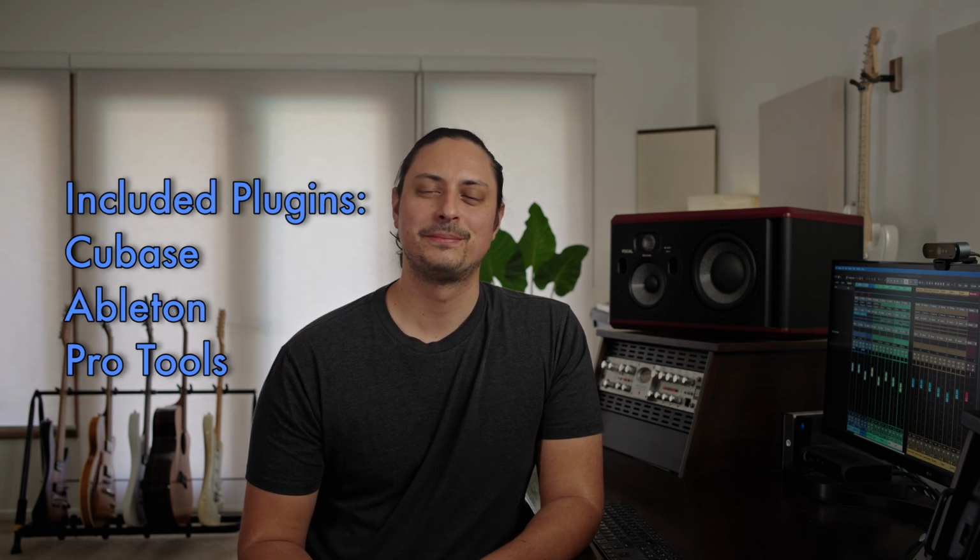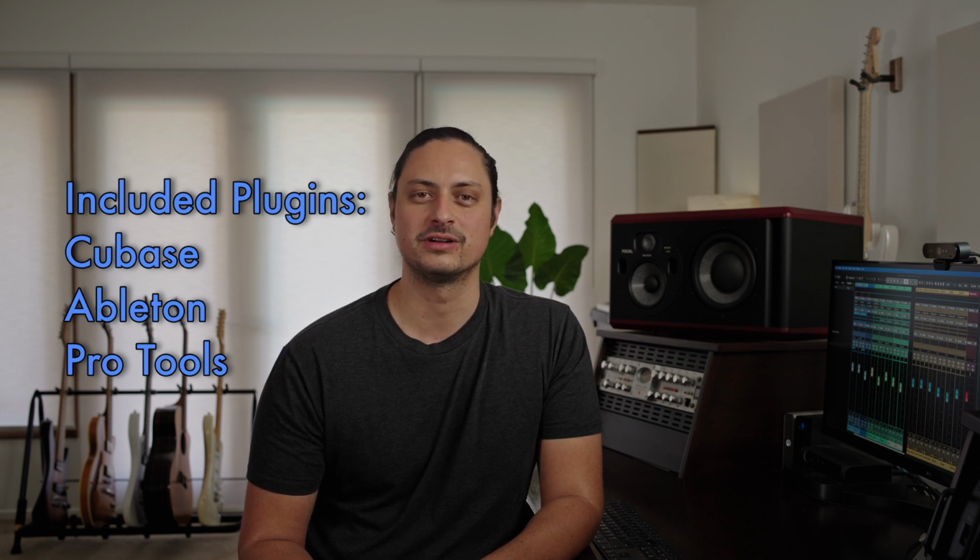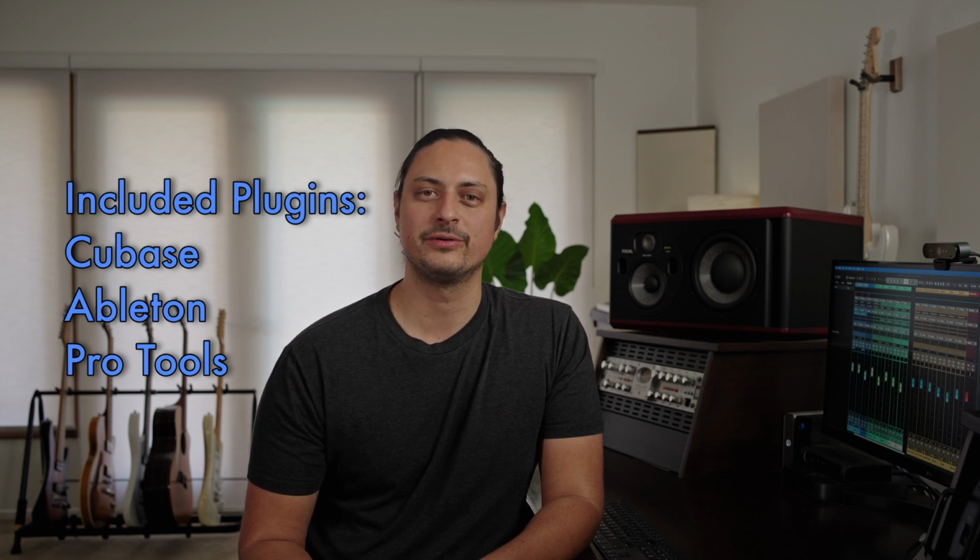Number 6 is included plugins and sounds. This is a really interesting category that's extremely important. So I would say the leader in this group is Cubase. Cubase has a wealth of included plugins for production, composition, mixing and mastering. You can pretty much do everything in the box. It even has some sample libraries of strings and pianos that are very, very good, and definitely could compete with some third-party libraries that you would have to buy.